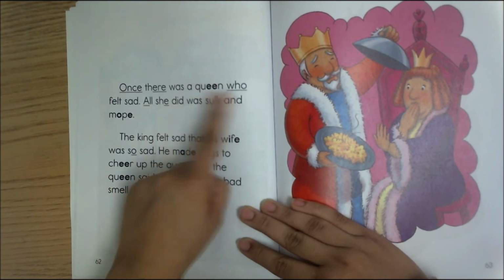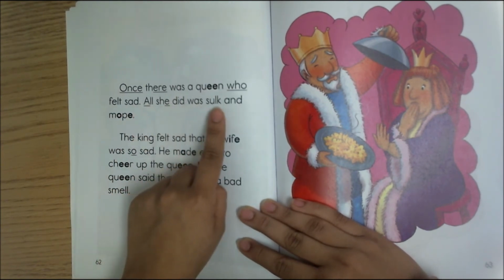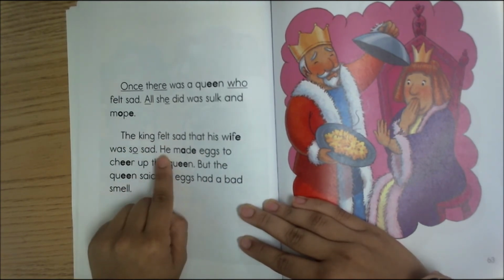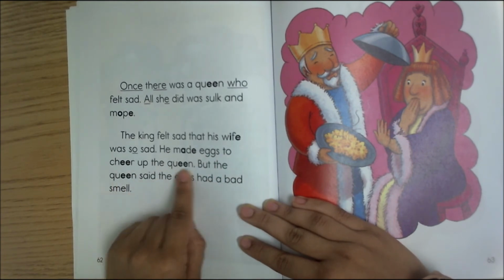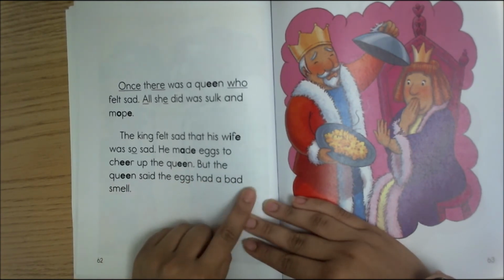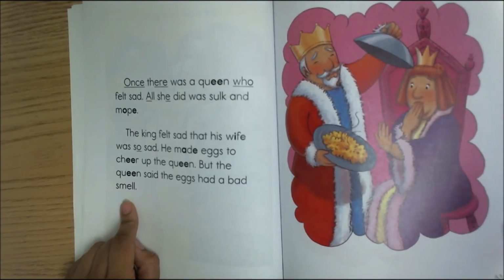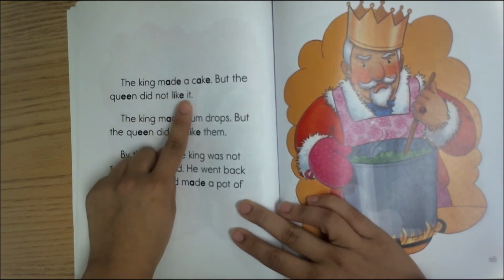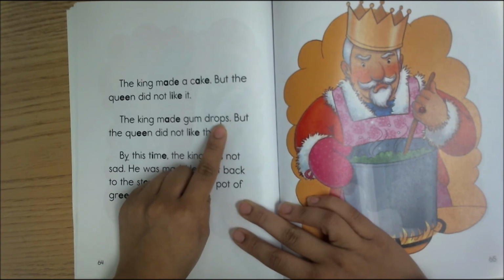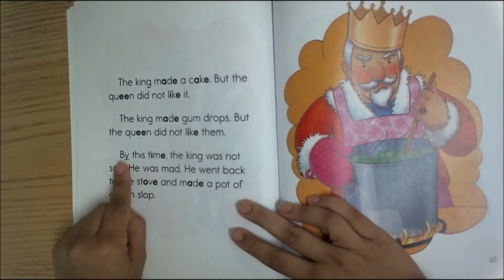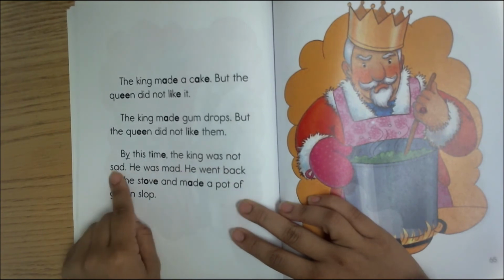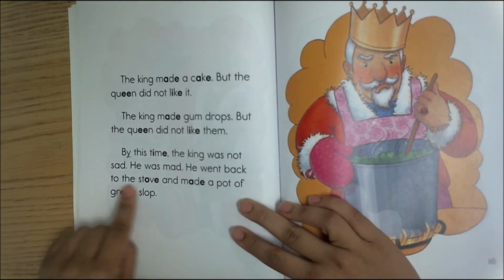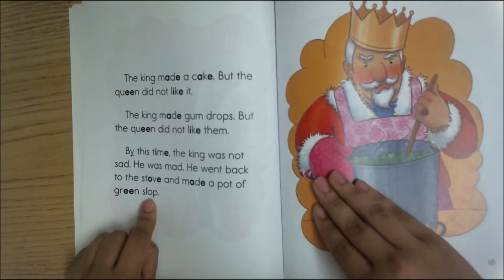Once there was a queen who felt sad. All she did was sulk and mope. The king felt sad that his wife was so sad. He made eggs to cheer up the queen. But the queen said the eggs had a bad smell. The king made a cake, but the queen did not like it. The king made gumdrops. But the queen did not like them. By this time, the king was not sad. He was mad. He went back to the stove and made a pot of green slop.